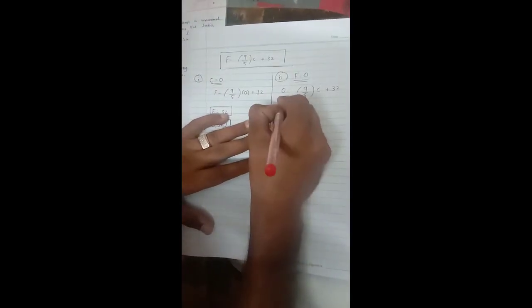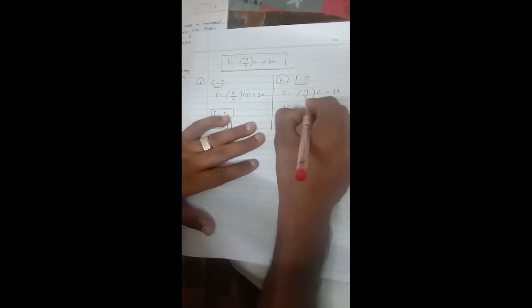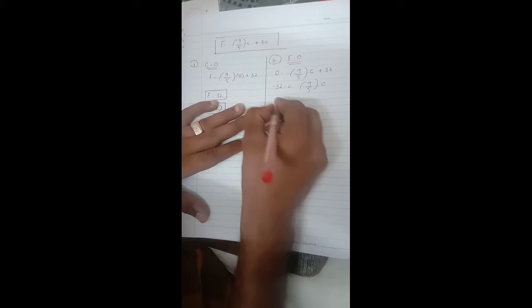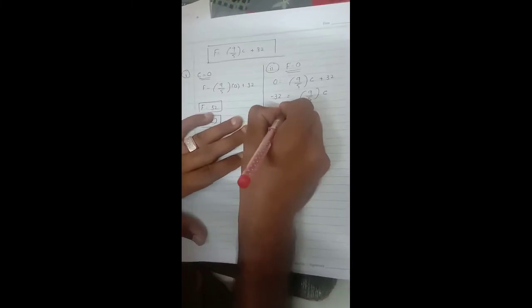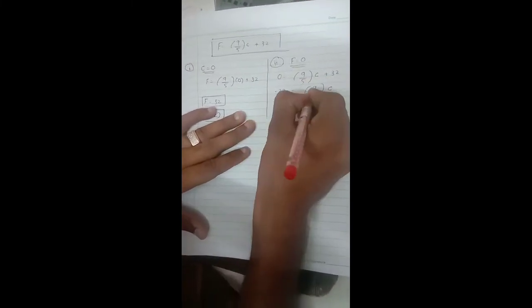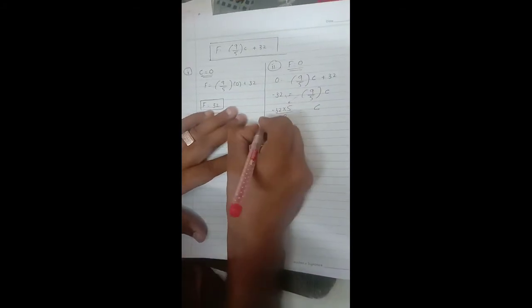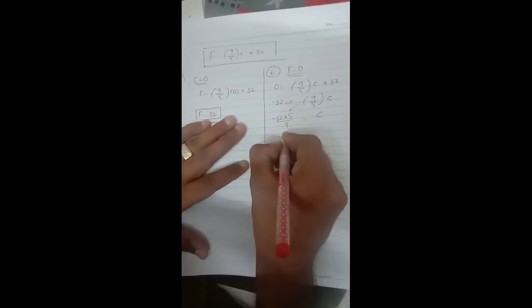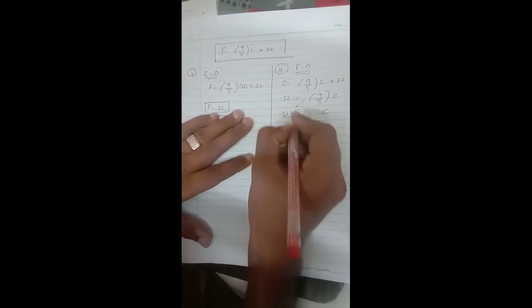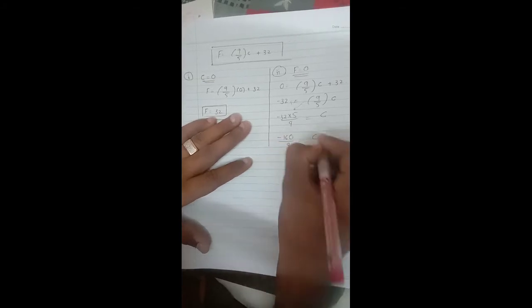Plus 32 transferred to the left-hand side becomes minus 32. Minus 32 equals 9/5 into C, so multiply by 5 upon 9. Cross multiply: 5 twos are 10, 5 threes are 15 plus 1 is 16, so minus 160 upon 9.